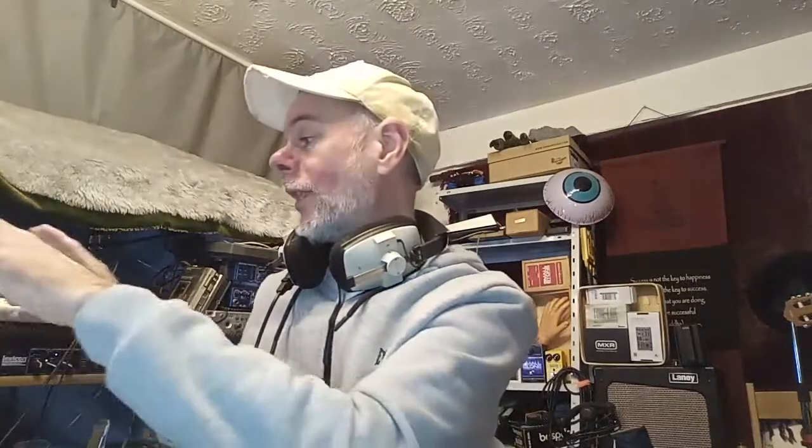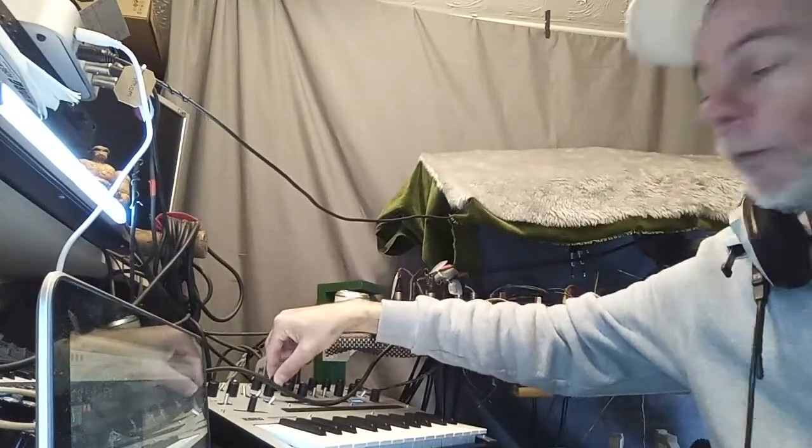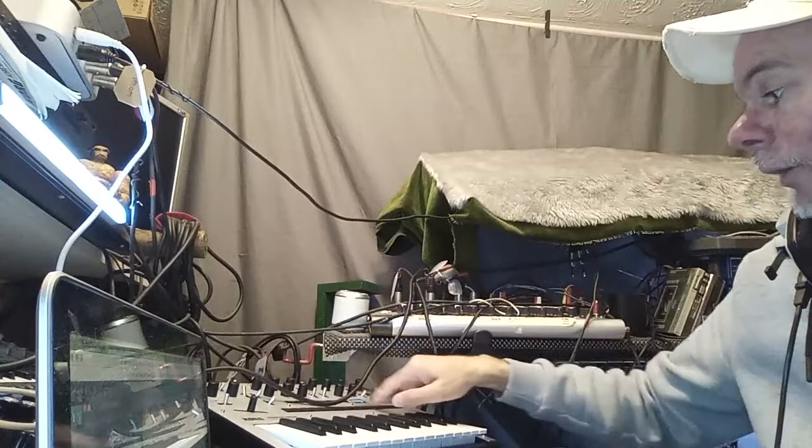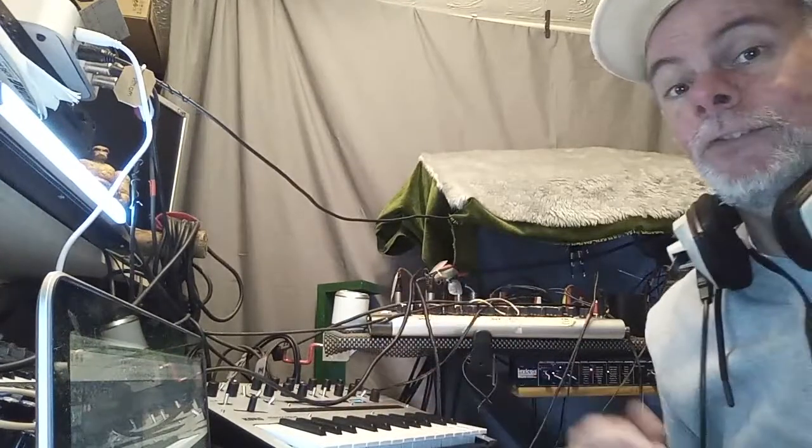What the Monologue can do, and I assume all the Prologue and the Minilogue as well, is let me just show it to you. You can actually record the movements of the knobs and play that back. It's almost like doing automation like you would in your DAW, but you can record that into the synth, into the patch in fact, and save it. So it's pretty cool. I'd say it's the main superpower of, well, certainly the Monologue.